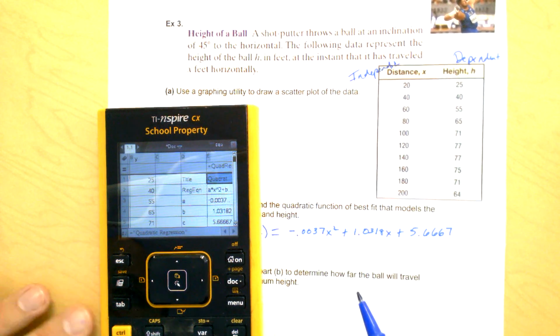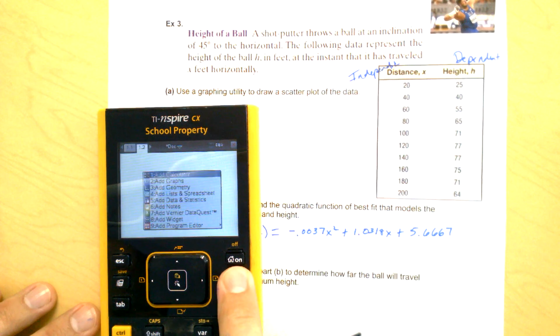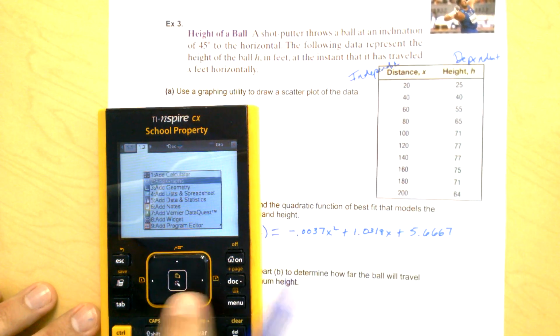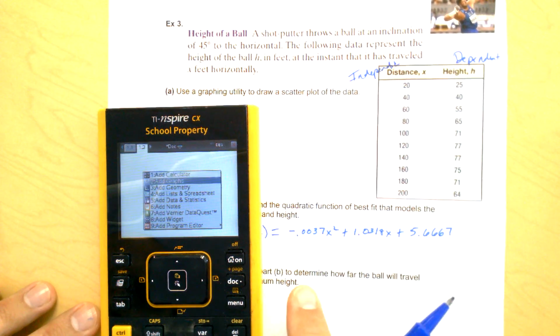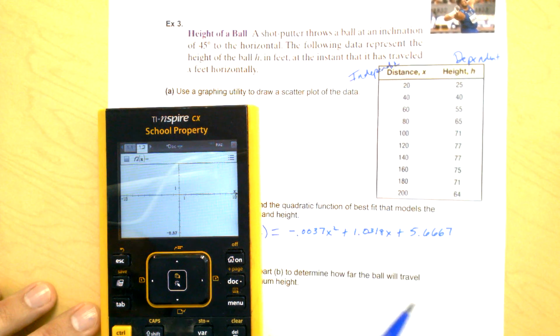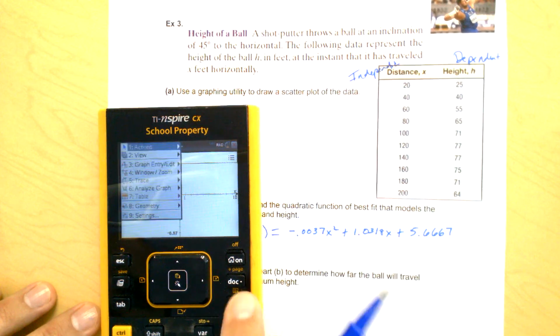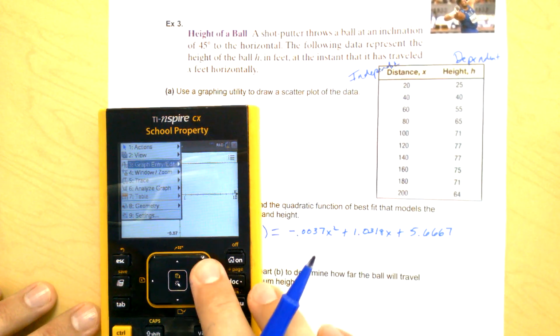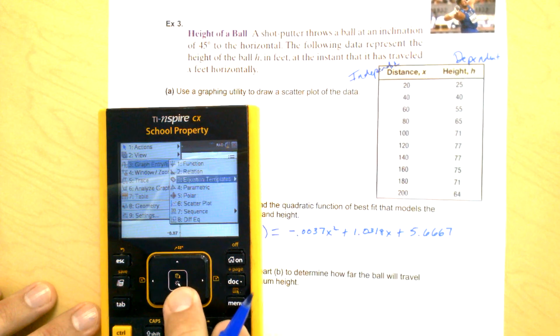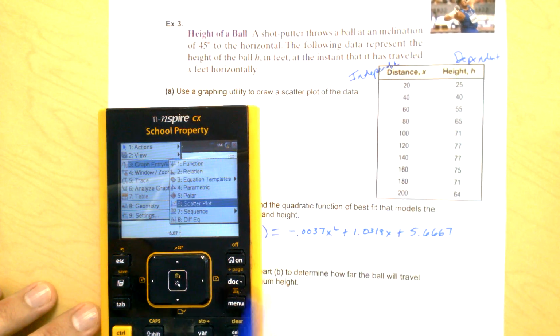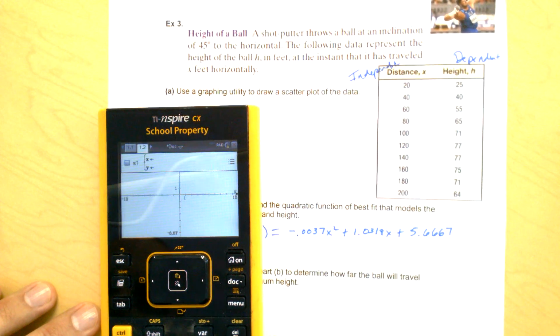Okay. Now I'm going to press Control Doc to add another page. I'm going to go to graphs, and now I want to graph this thing. So we're going to add a graph. And I want to change my graph entry. So I'm going to press menu, go to number 3, graph entry, and now we've been doing a scatter plot. So I want to go down. For me, it's number 6, scatter plot.